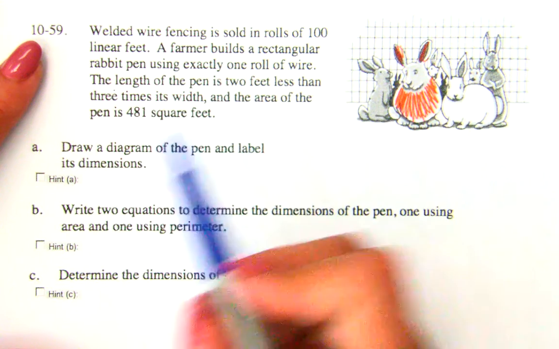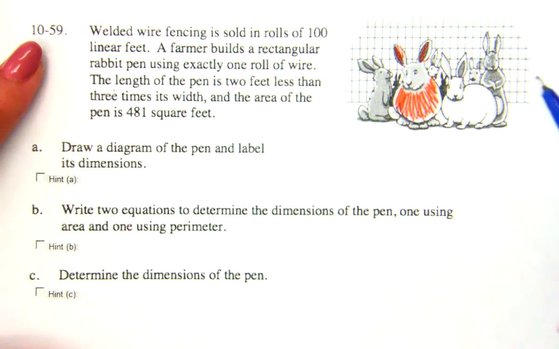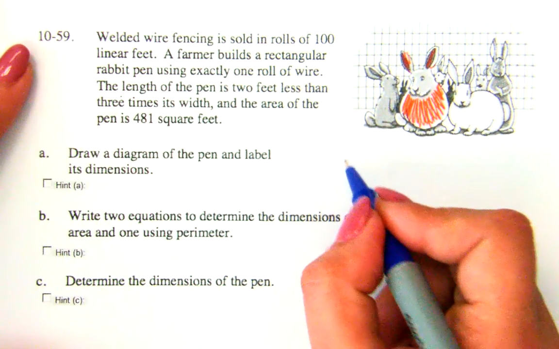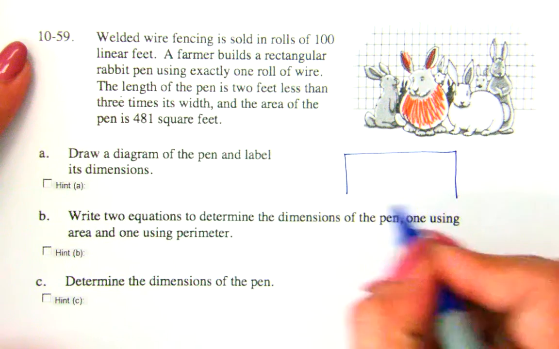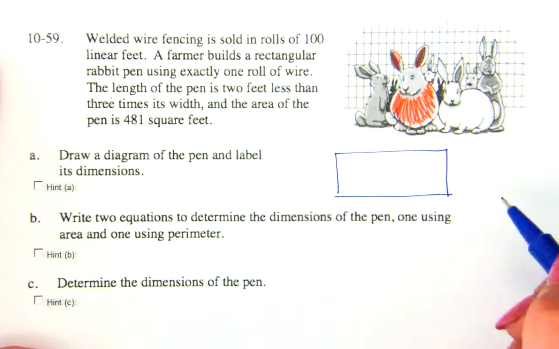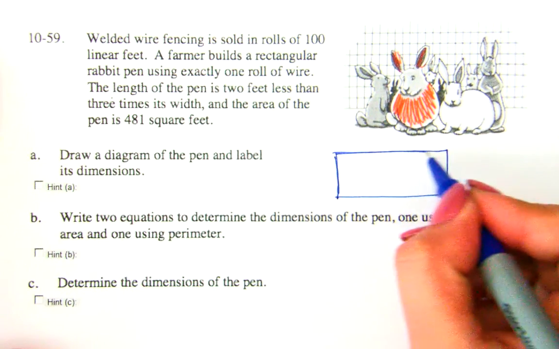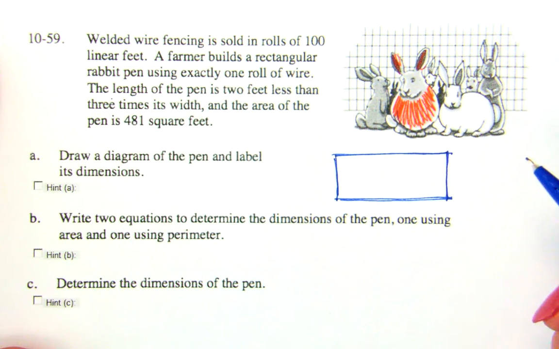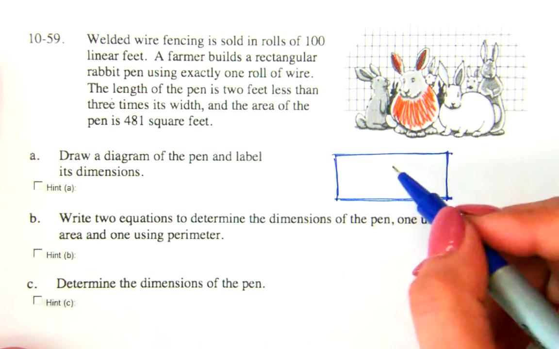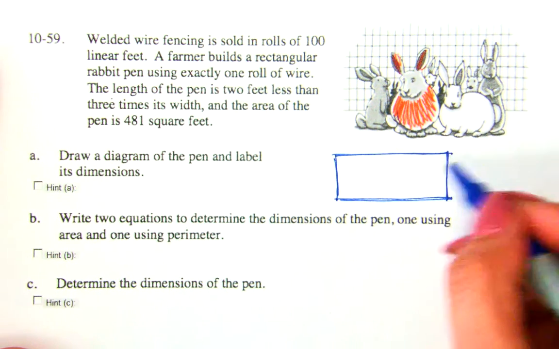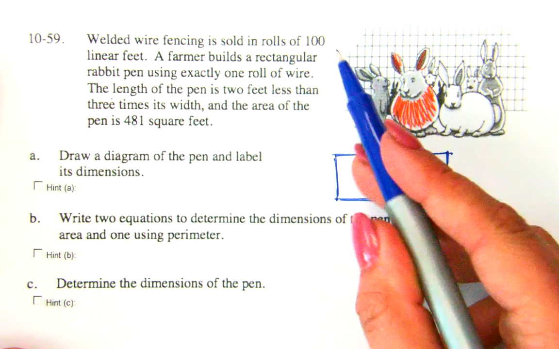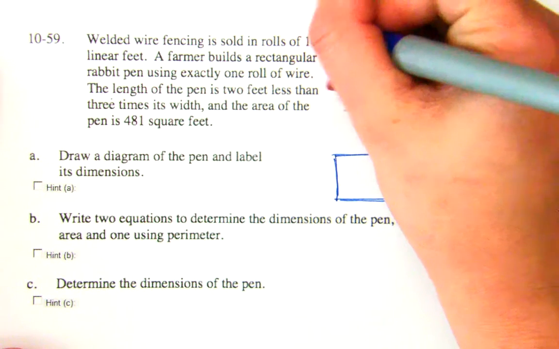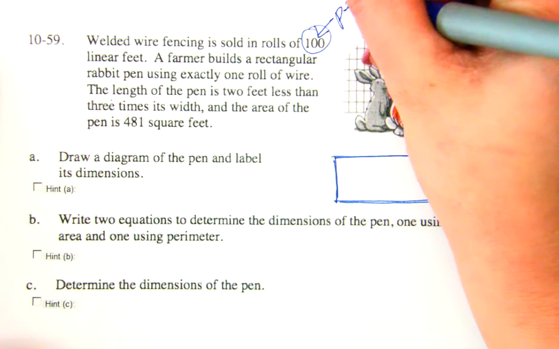What? Draw a diagram of the pen and label its dimensions. Okay, I think we could handle this. Okay, so it's a rectangular pen, or a rectangular cage. We should probably use cage. And we know we have 100 linear feet. So if you add up all the sides of it, it's going to be 100. So this is going to be our perimeter.